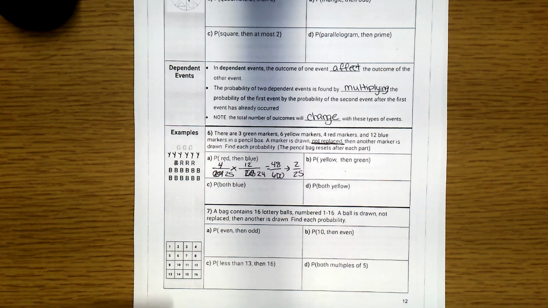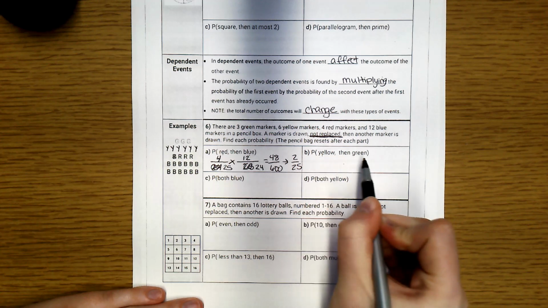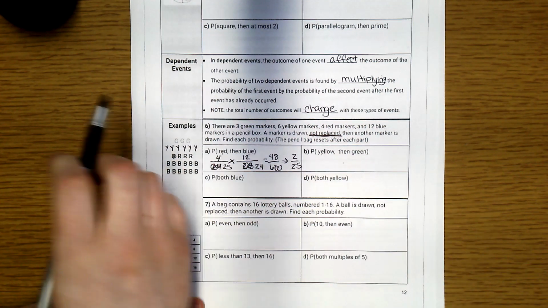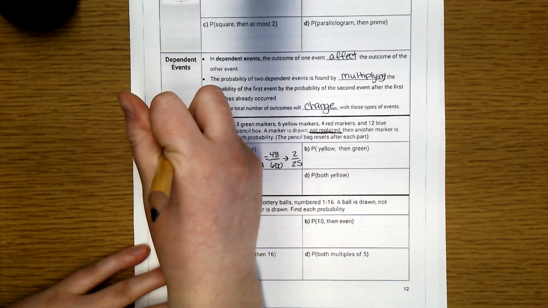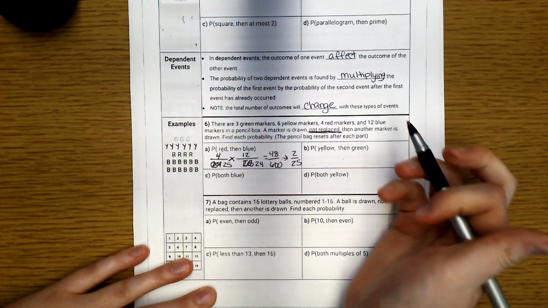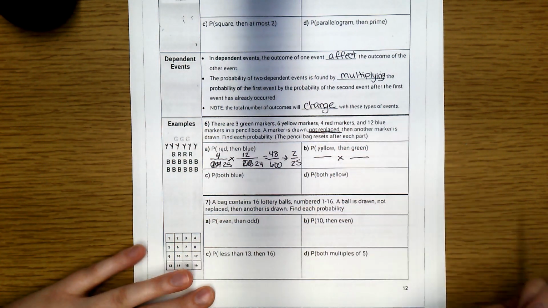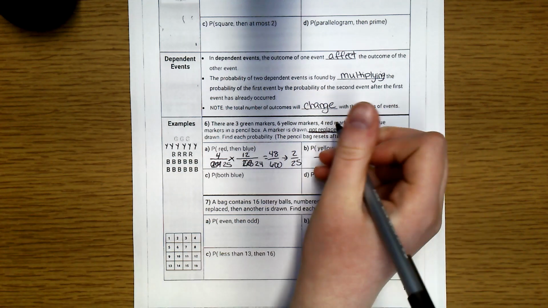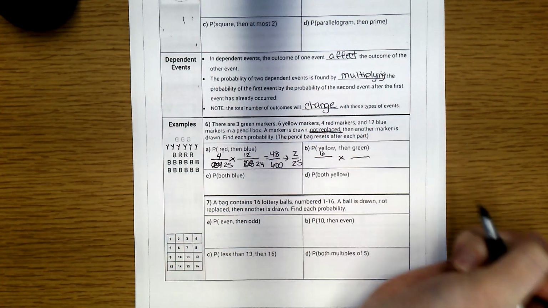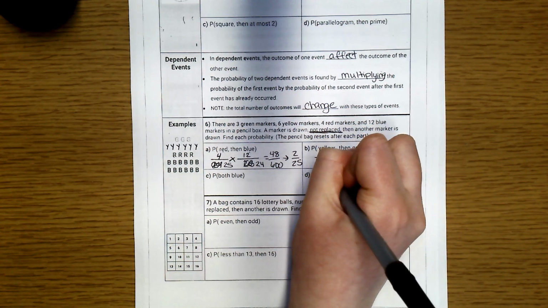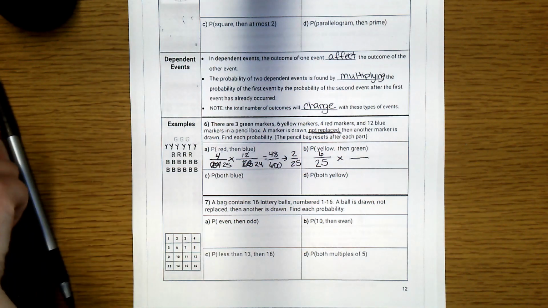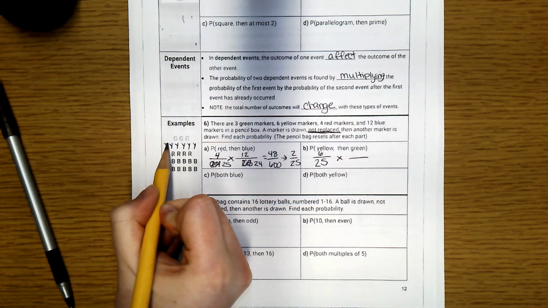Let's look at B. Probability of yellow and then green. My box is reset, so I'm going to bring that R back in. So my probability of yellow and then a probability of green. I'm going to start with yellow. There are 6 yellows, so 6 ways to get what I want, out of a total of 25. Now let's say I get one of the yellows.